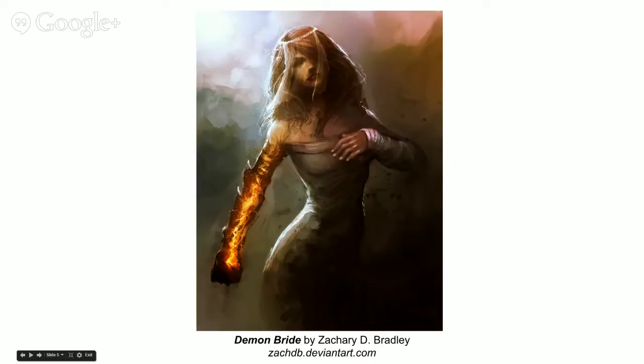Now this one's cool. This is by Zachary Bradley, Zach DB at DeviantArt. His prompt was Demon Bride. He did this off of the horror prompt last month in October, and he did it while he was watching the show. The nice thing about this guy's art is that you think to yourself, oh, I'm not that good of an artist, and then you see this guy's stuff and you're like, oh, it's okay, I don't need to be that good of an artist. This guy's got that covered. I'll take care of it. I'll just do whatever the heck I'm doing.